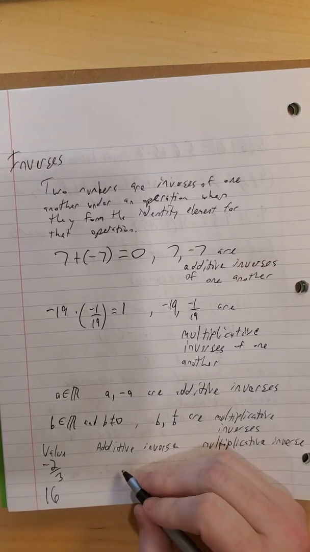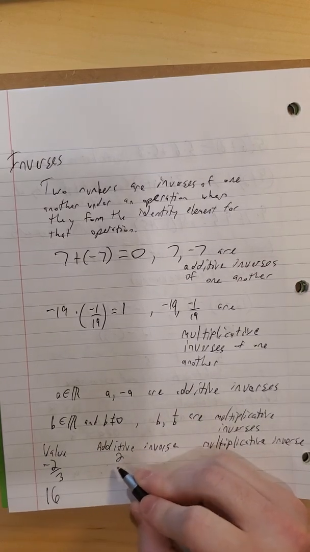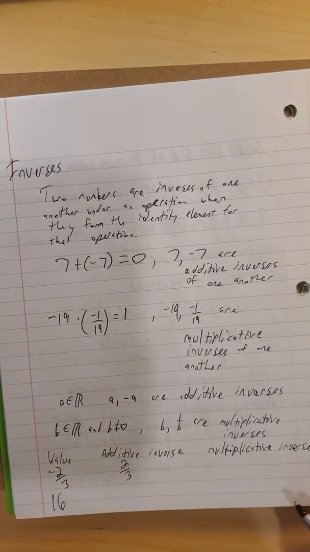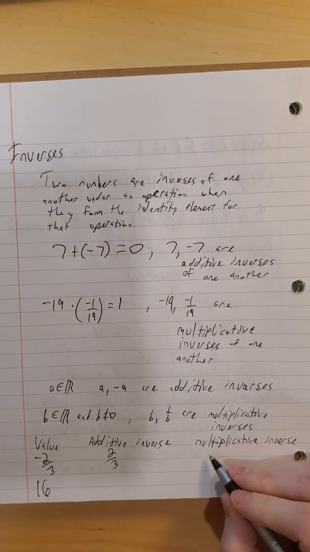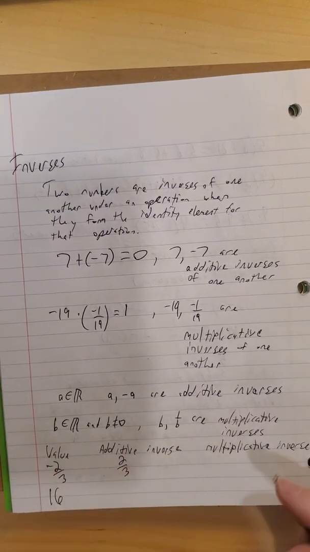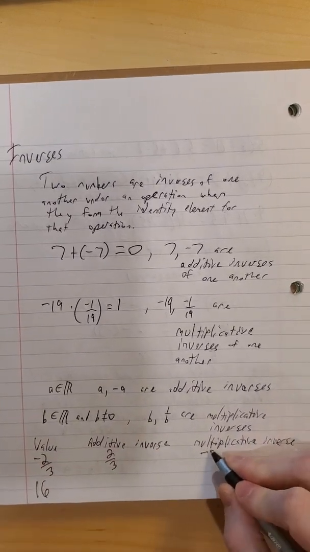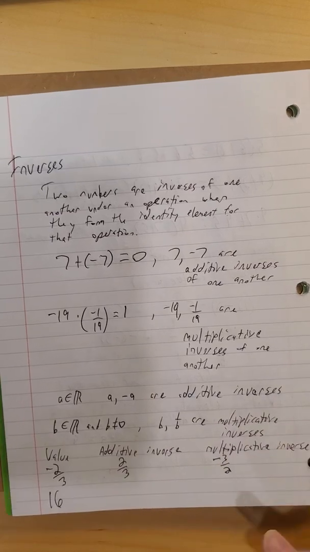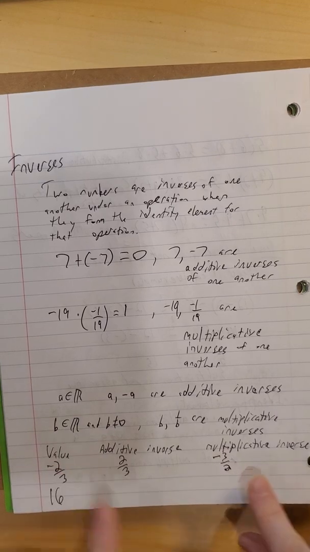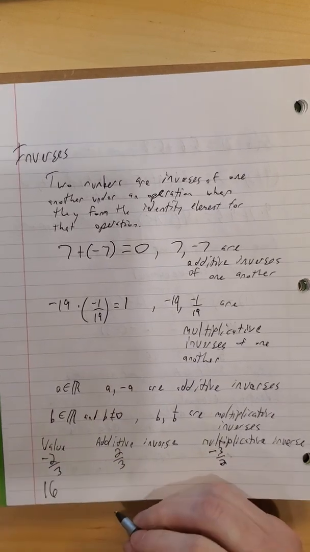So additive inverse, opposite of negative 2/3 is positive 2/3, and if you add these two together, you get 0. Multiplicative inverse, reciprocal. We want to be able to multiply to a positive 1, so that means the sign is still going to be the same, and we flip the fraction. So negative by negative is a positive, 3's drop, 2's drop, and we get a 1 as our product.